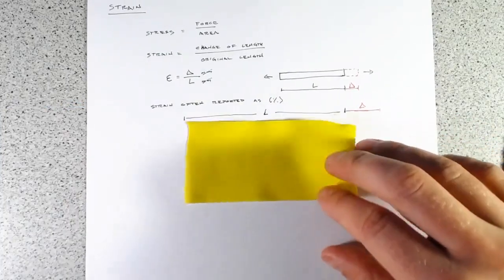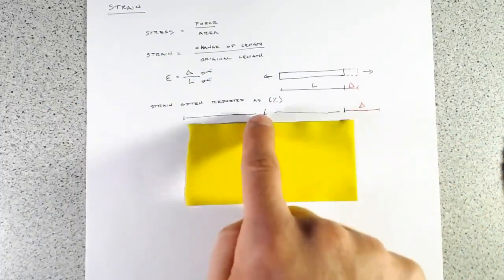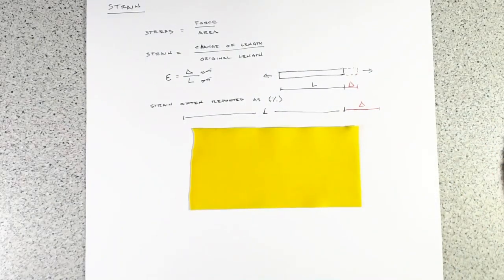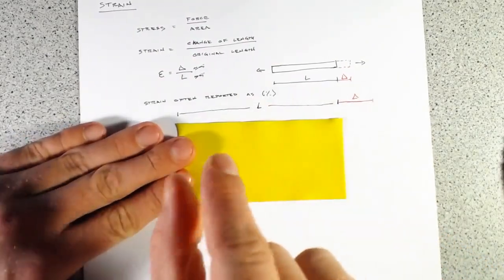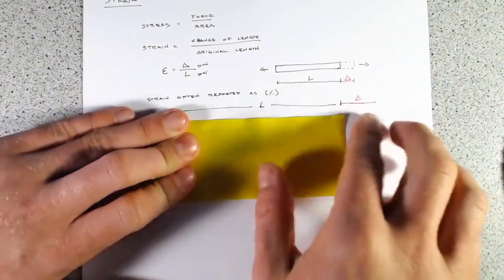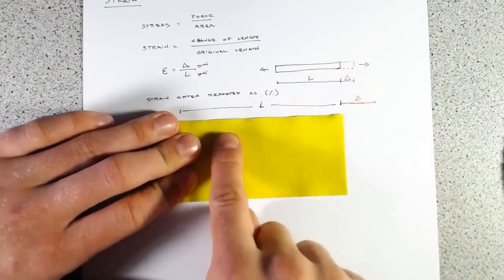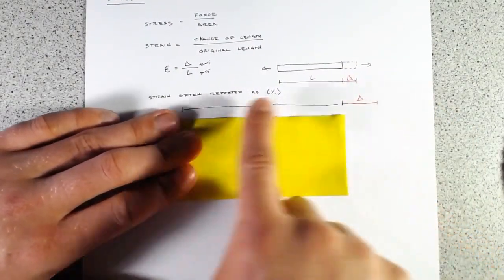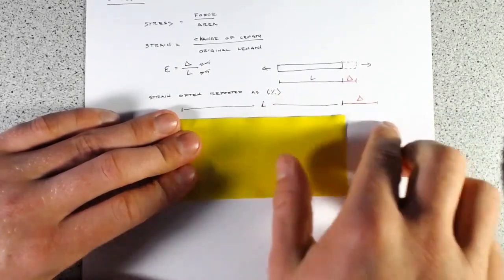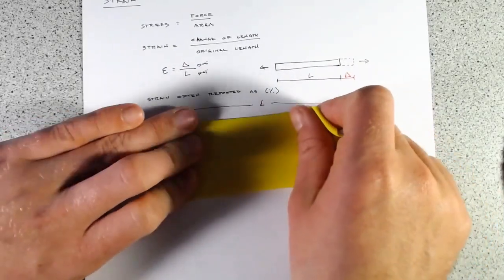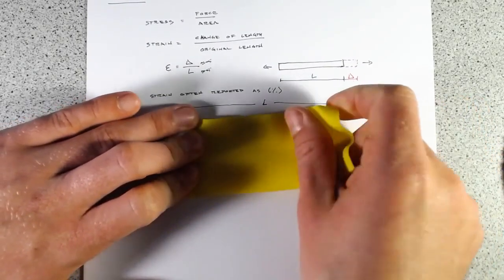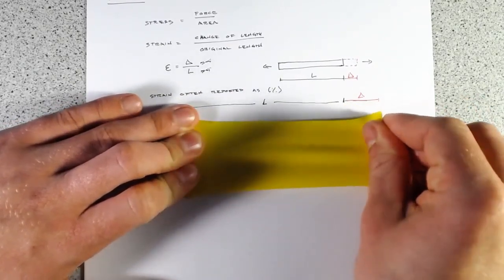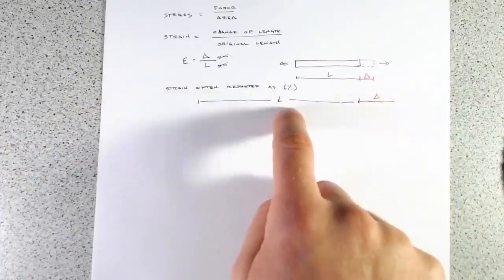But a big thing to note with strain is that it's really dependent upon what this original length is. So we can get the same strain with a smaller deformation. If we go to the same endpoint from a smaller perspective, you can see there's a lot more stretch going on. There's a lot more strain in this rubber band than if I'm grabbing just right here at the end and pulling. So strain is really dependent upon this original length.